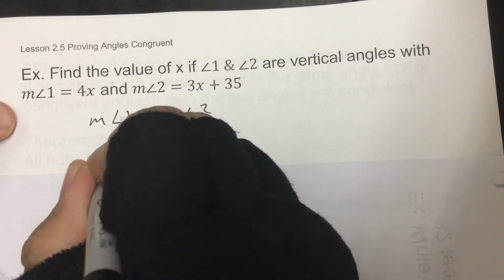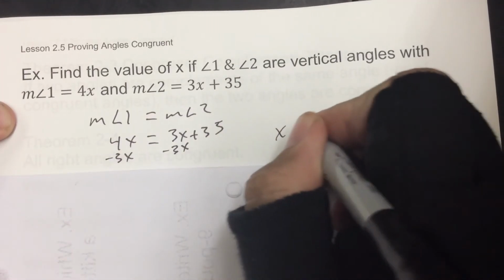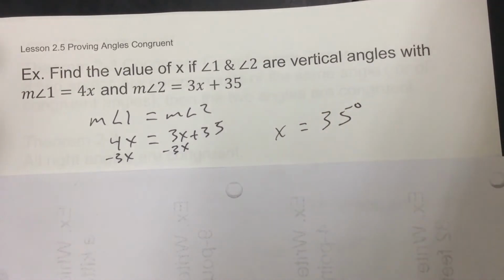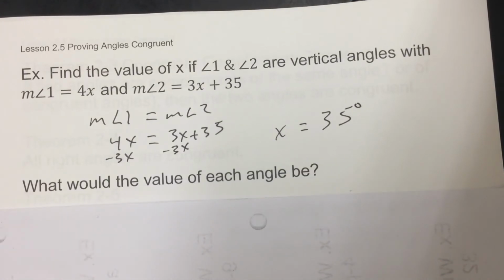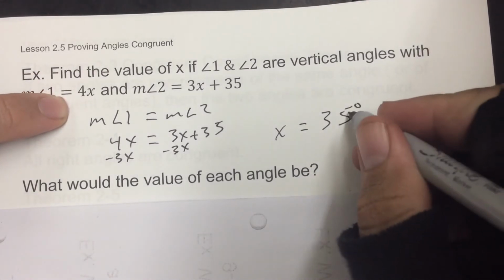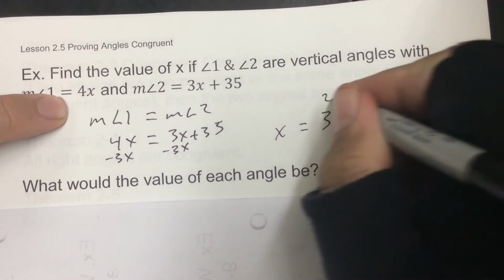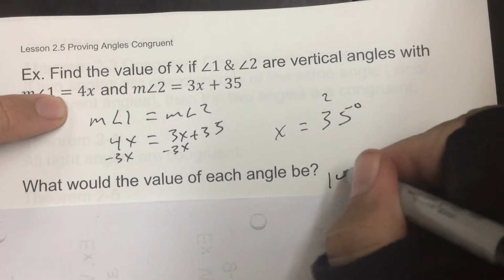We'd subtract the 3x over. So x is going to equal 35. Simple as that. Okay. So if we look at what each angle is going to be? Well, if we take 4 times 35, 4 times 5 is 20, carry the 2, 4 times 3 is 12, so 140.